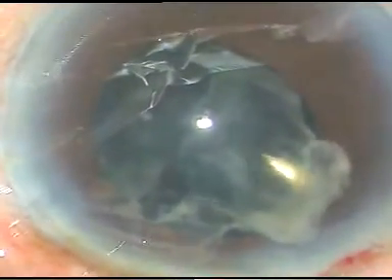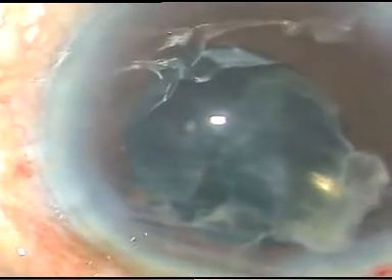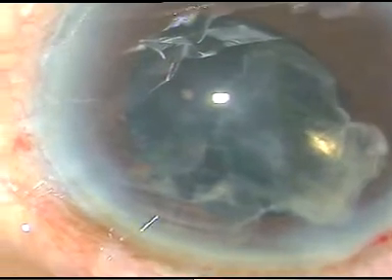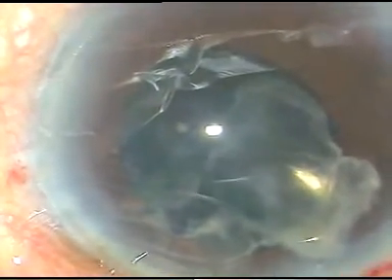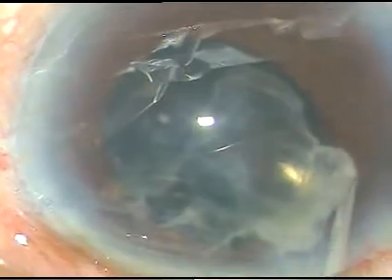anterior chamber. The capsular rent has occurred just in front of the main incision, and some portion of posterior capsule is still there on the other side, on the left side. And now I inject some viscoelastic substance.